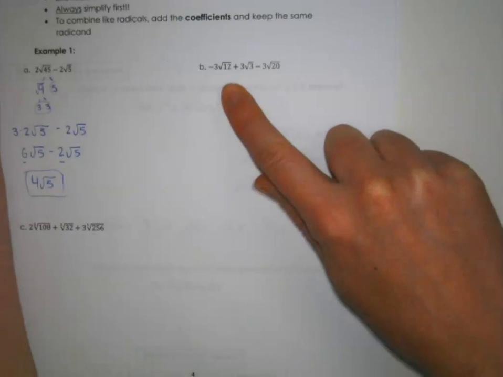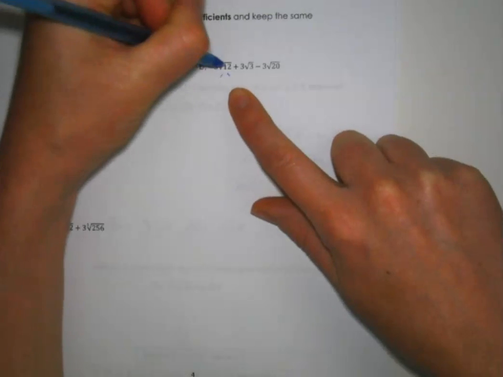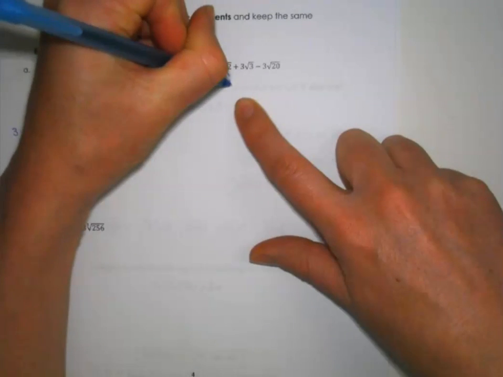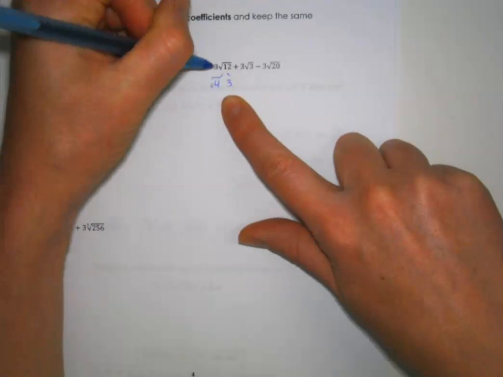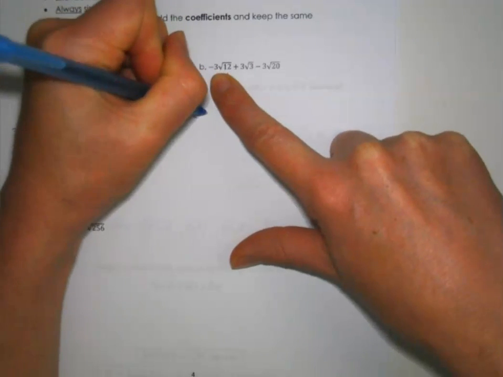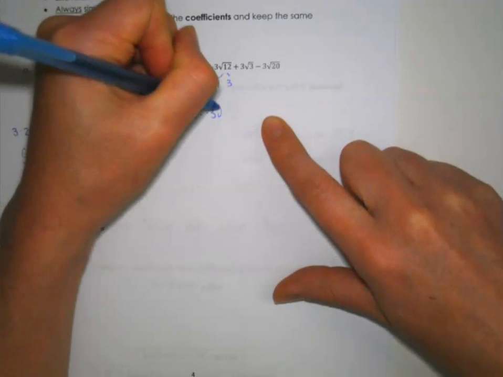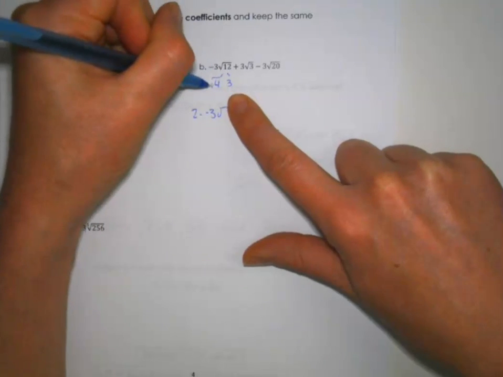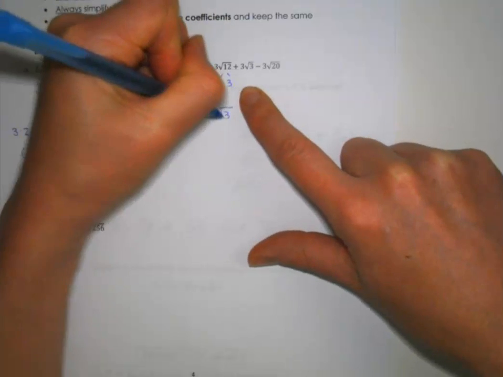Okay, in this second one, we have multiple terms. So we're just going to follow the same steps, start out by simplifying. So 12 is 4 times 3. 4 we can square root to 2 and move it outside. So we're going to have 2 times the pre-existing coefficient of -3. The only thing left under the radical, because we rooted the 4, is the 3.